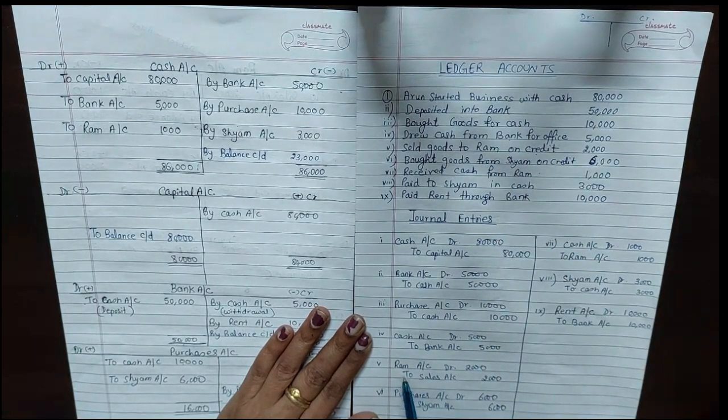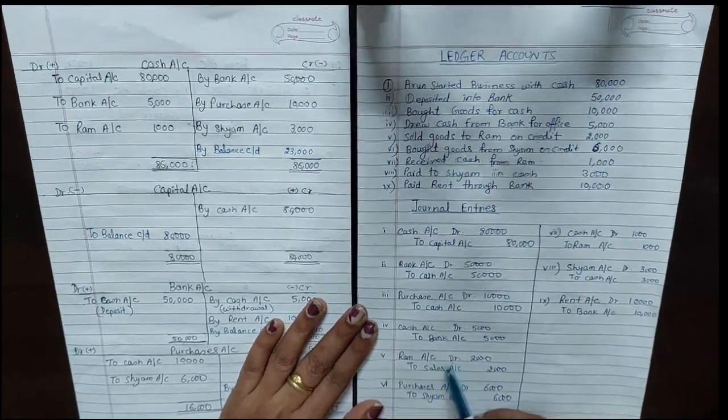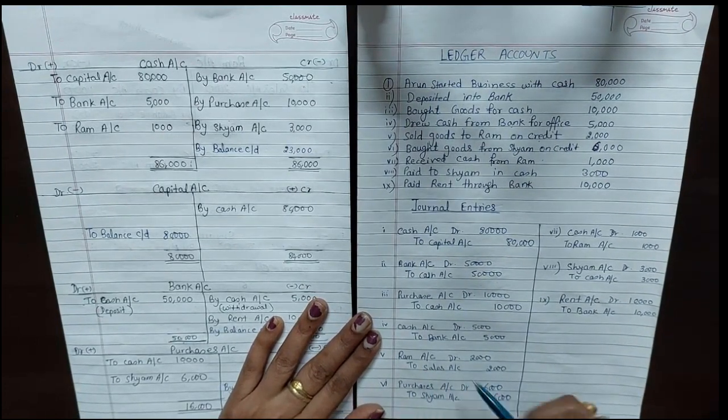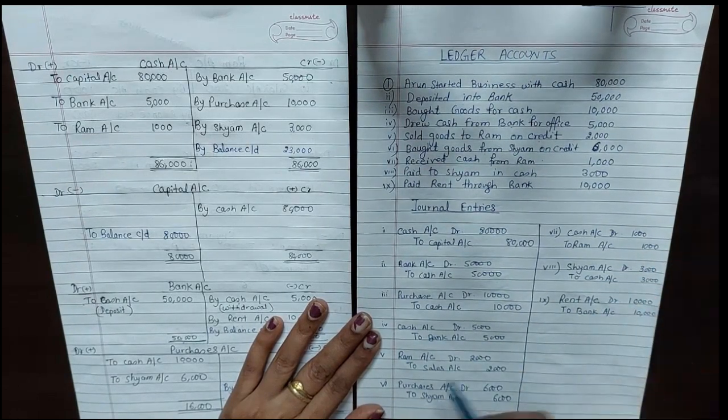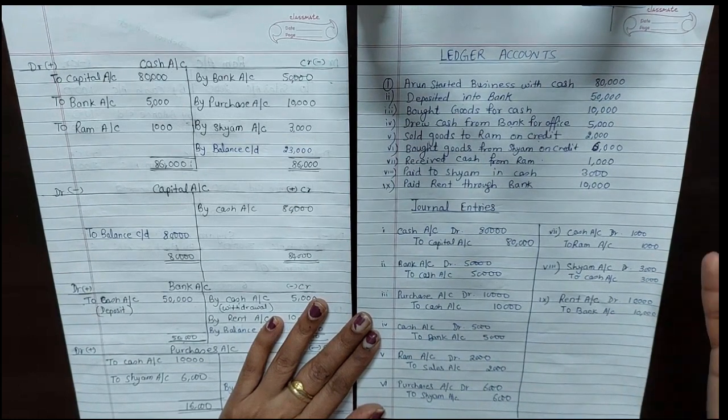So the entry will be Ram account debit to sales account, because you sold goods to Ram. Correct? Your asset is increasing, and sales is nothing but revenue. If the revenue increases, you have to credit that.